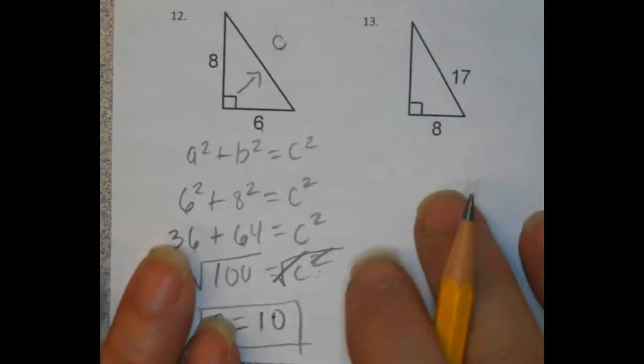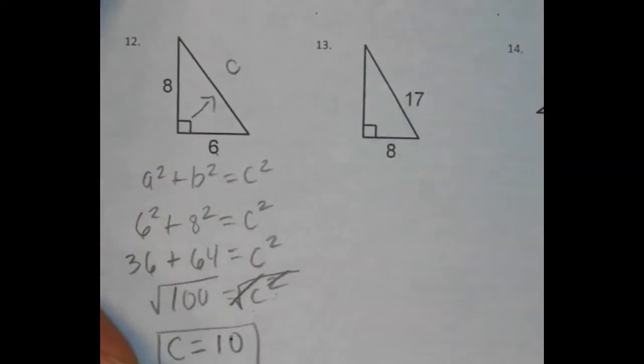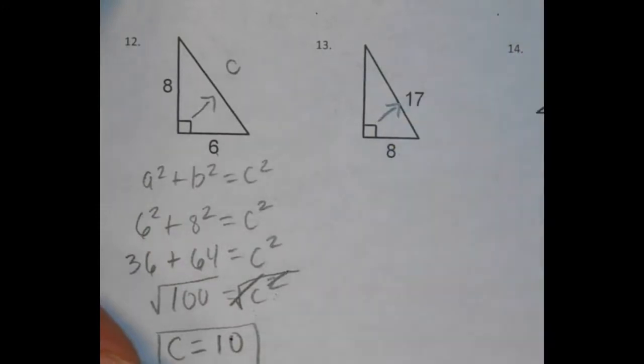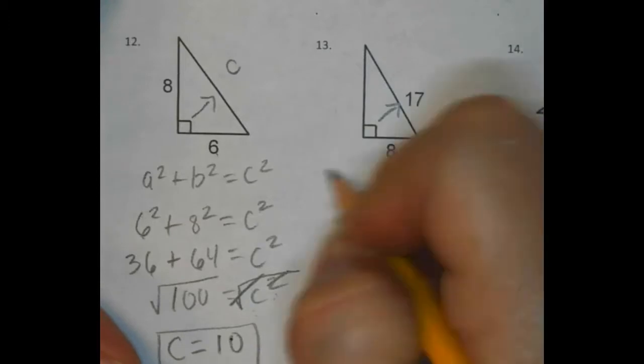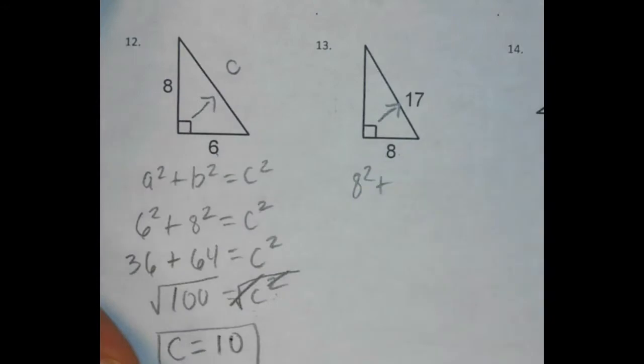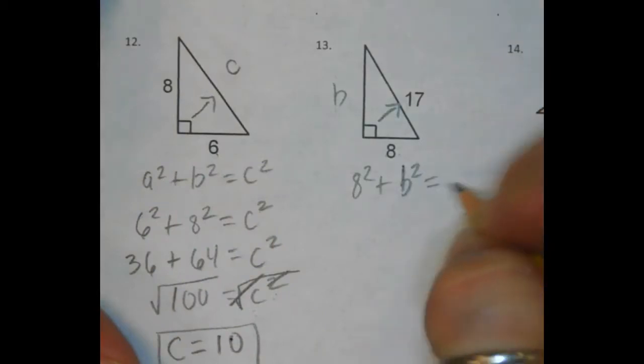So let's look at number 13, and we're going to do the same thing, but this time, what is side C? Do I know what side C is? What's my value for side C? So I'm going to say, instead of a squared, I'm going to say 8 squared. Do I know what b is then? B is my unknown, right? So I'm going to solve it just like I did the last time.